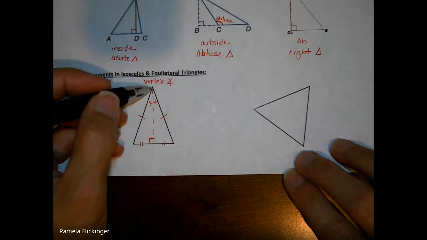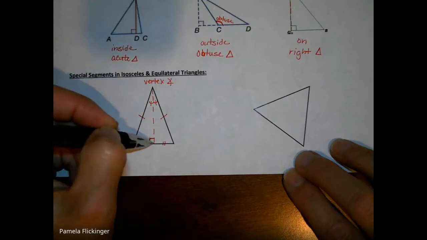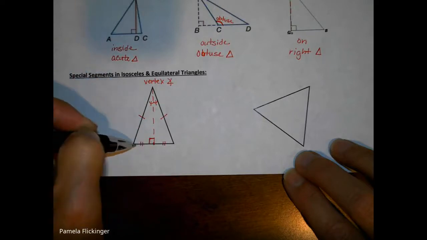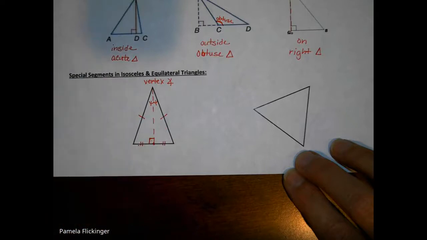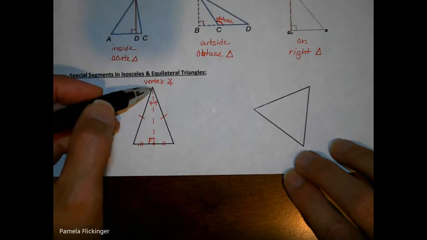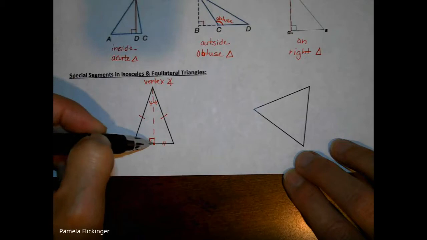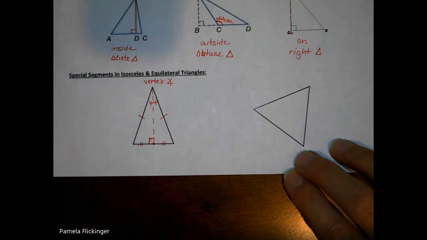So I've got an angle bisector, I've got an altitude. Since it's going to the midpoint, I also have a median. And then since it's perpendicular and it bisects, I've got a perpendicular bisector. So in an isosceles triangle, only from the vertex angle, the segment that we draw in can be all four at one time.